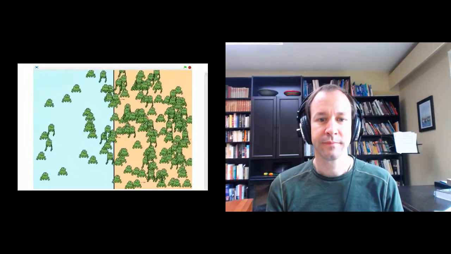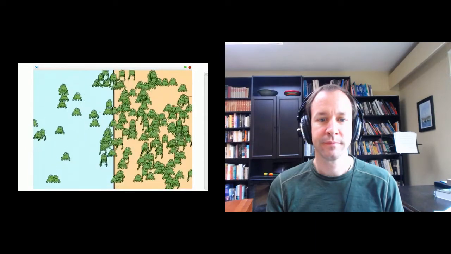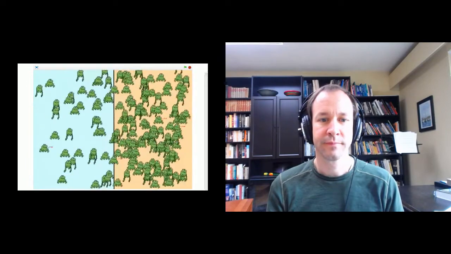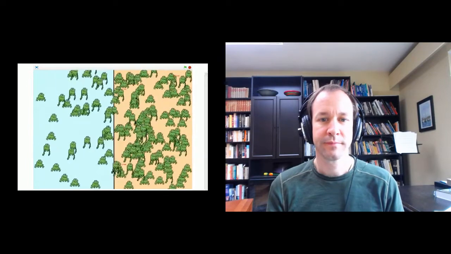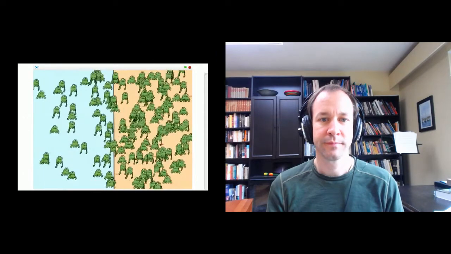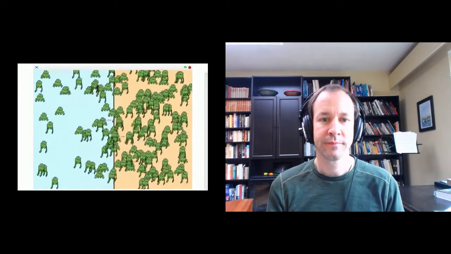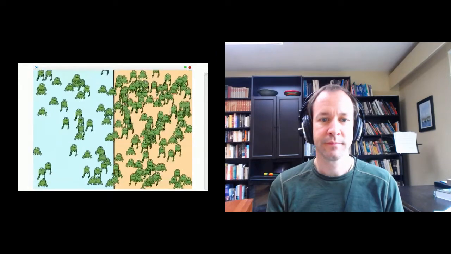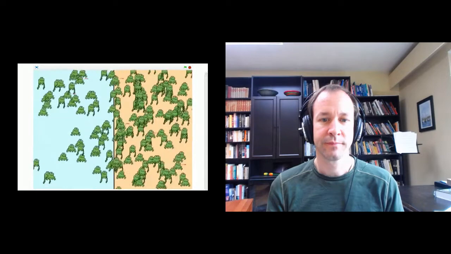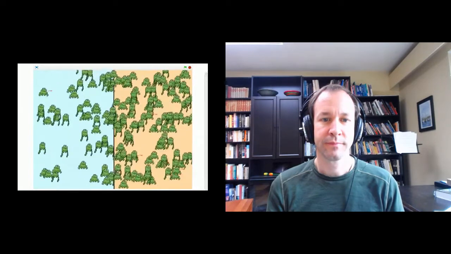And so what you notice is that overall, there seems to be a flow of frogs from the side with more frogs to the side with less frogs. And after a while, even though there were many more frogs on the right-hand side initially, there are going to be roughly the same number of frogs on the right-hand side and the left-hand side. And it's not just a fluke.